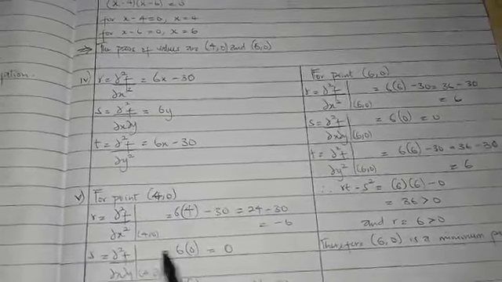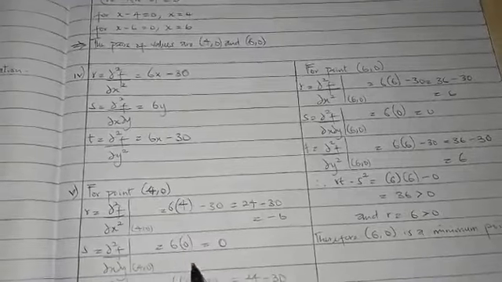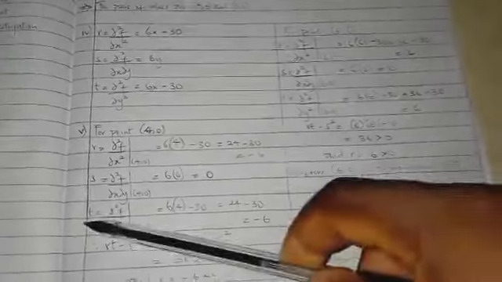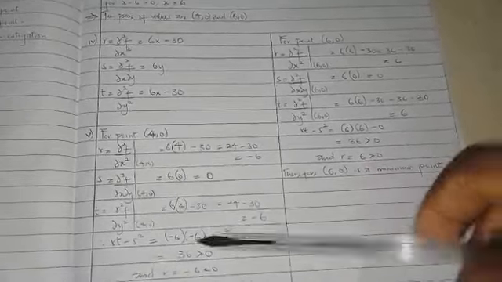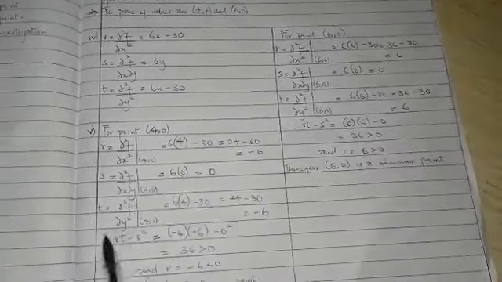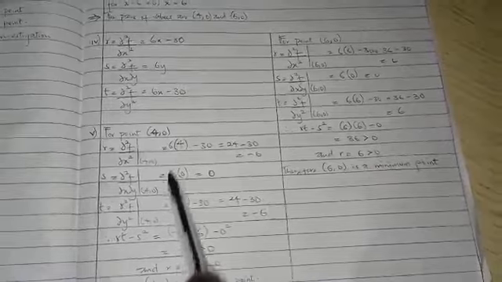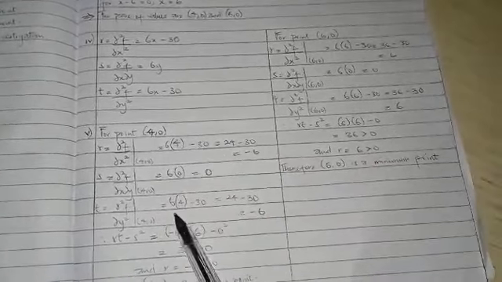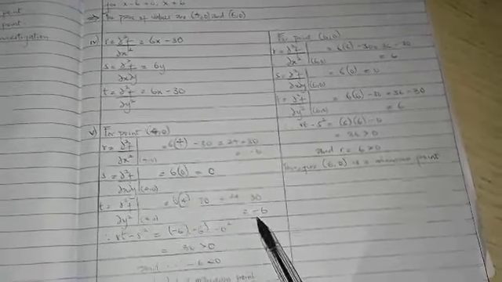At (4, 0), s is equal to 6 times 0, so that's 6 bracket 0, equal to 0. And then for t at (4, 0), because t is the second partial of f over y squared, you substitute your x here, so you have 6 bracket 4 minus 30, which is equal to minus 6.